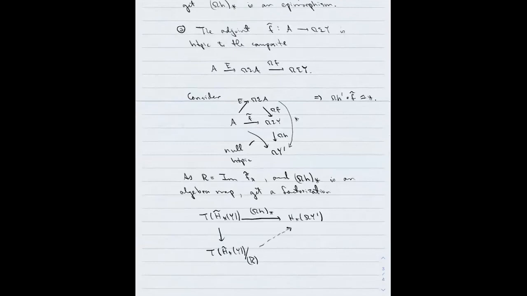So I'll give names to these maps. You get a factorization like this, where A is just the quotient map. And the factorization will imply that B is also an algebra map. And because loop H star is an epimorphism, so is B.